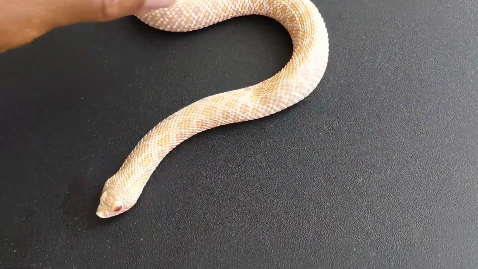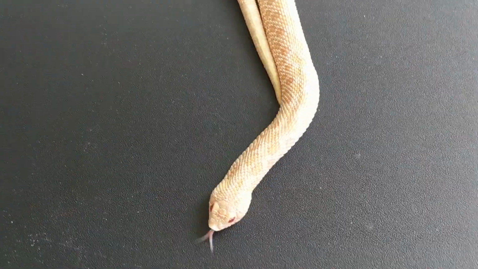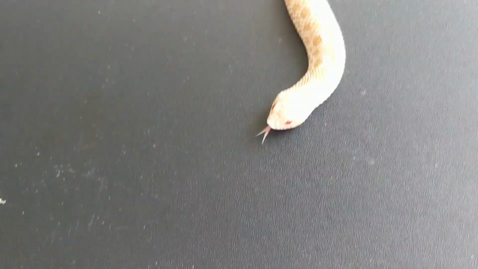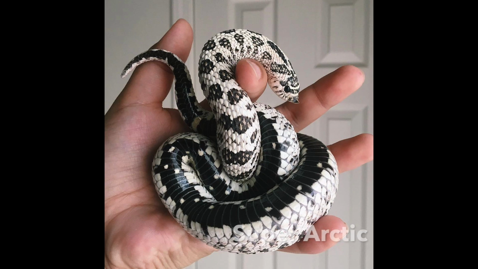So usually their background gets a little lighter, and then you'll start seeing the outlines get a little darker. And when you have the super form of the Arctic gene, then you really start seeing a huge contrast. You'll start seeing that background even more of a vibrant white, and you'll start seeing more of the melanin, that dark color, expressed even richer and deeper.